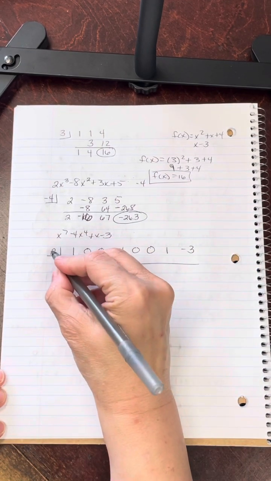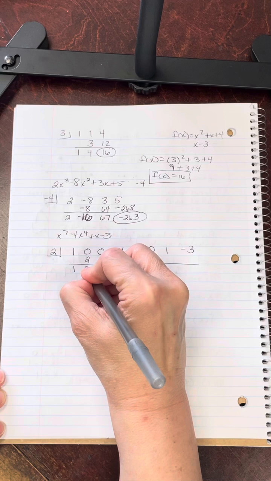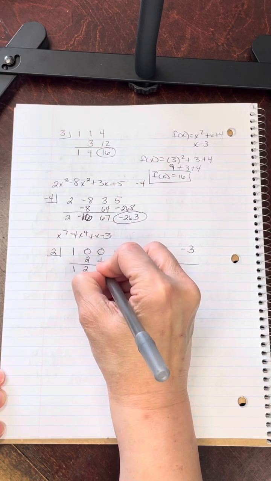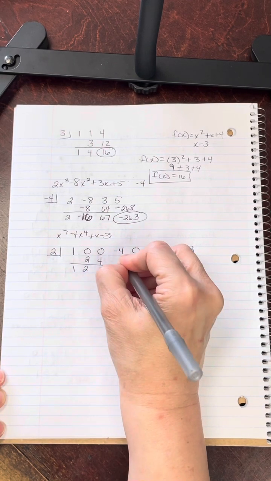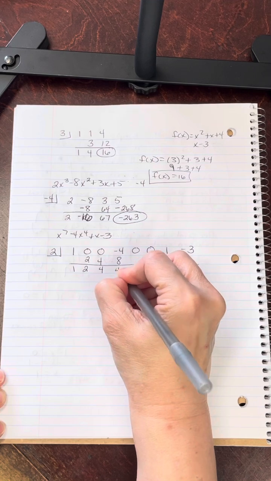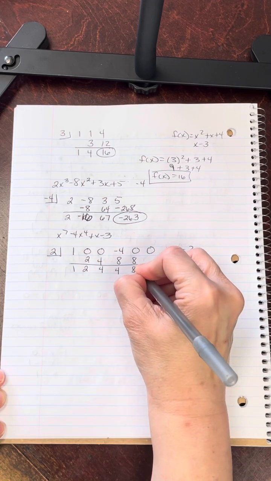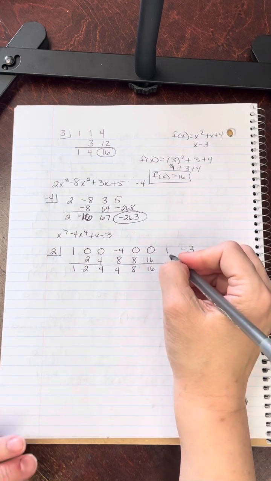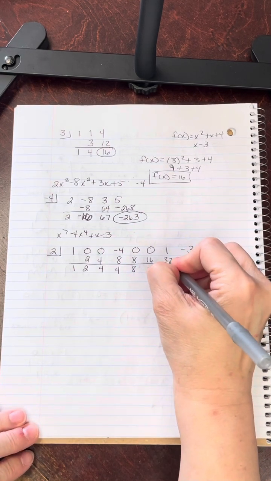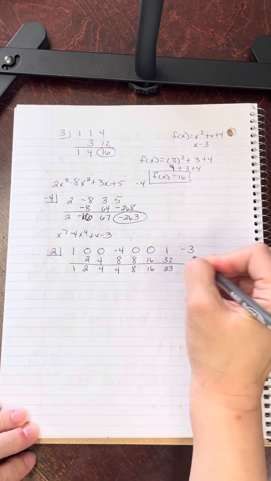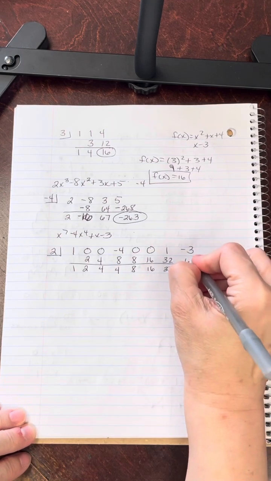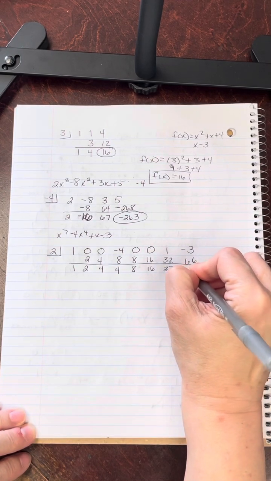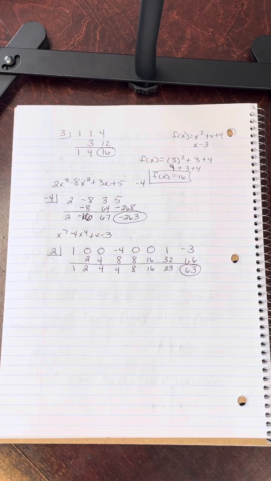Drop our 1. 2 times 1 is 2, adds to 2. 2 times 2 is 4, adds to 4, multiplies to 8, adds to 4, multiplies to 8, adds to 8, multiplies to 16, adds to 16, multiplies by 2, 32, adds to 33, multiplied by 2, 66, adds to 63. So 63 is the answer when I plug in 2.